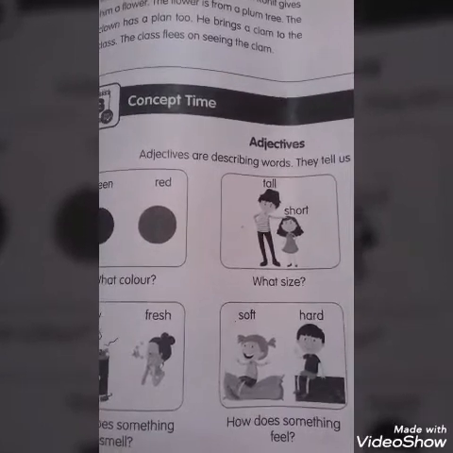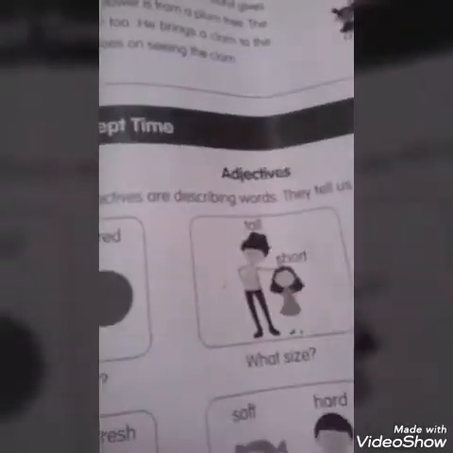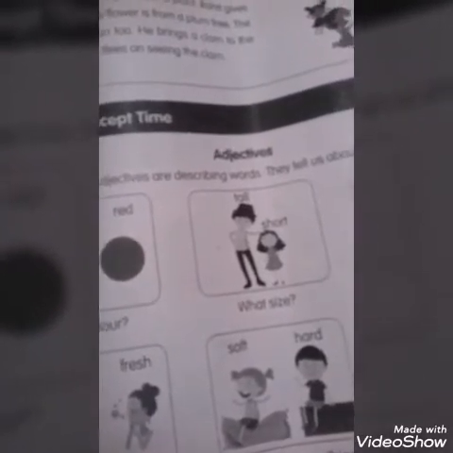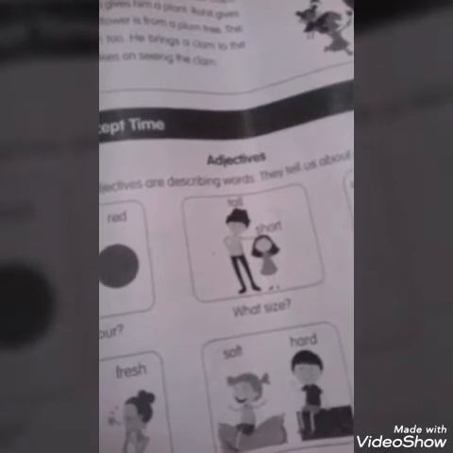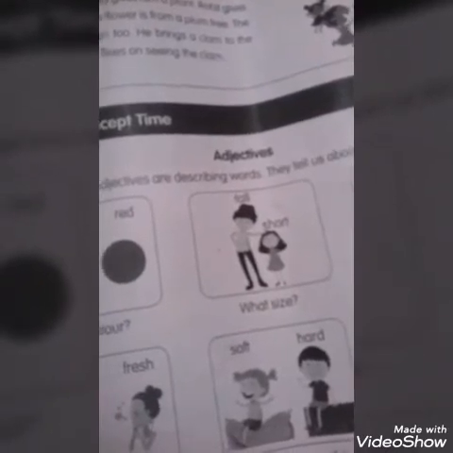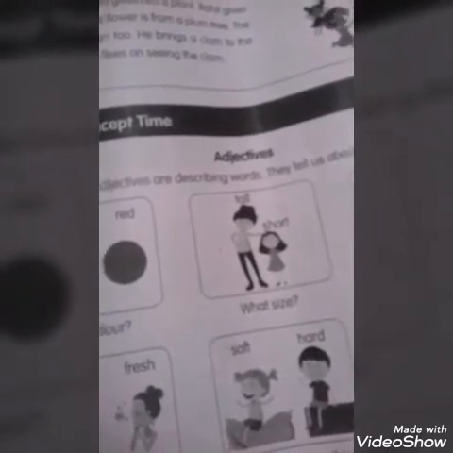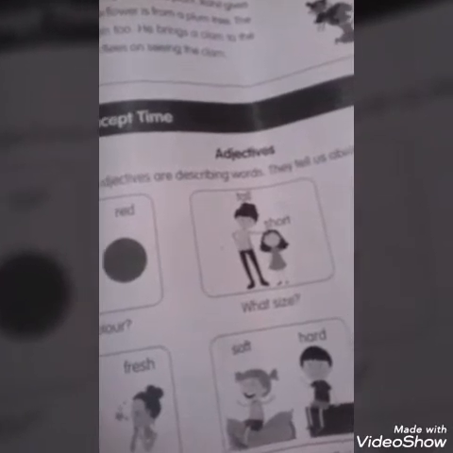Isn't it? Yes. Okay, say some examples of adjectives. Big, small, slow, fast, wet, dry, cold, warm, salty, juicy, isn't it? Okay.